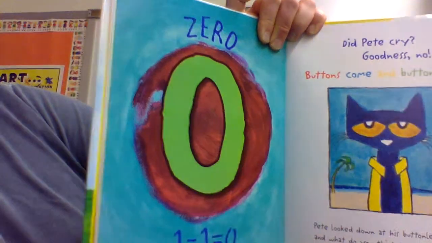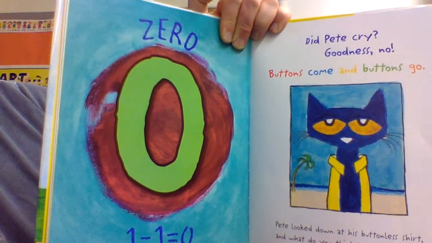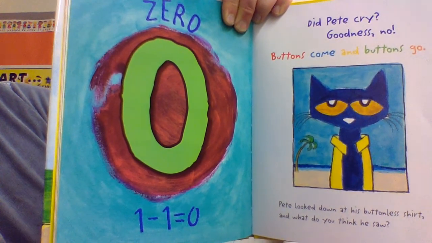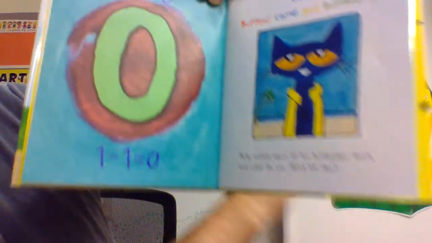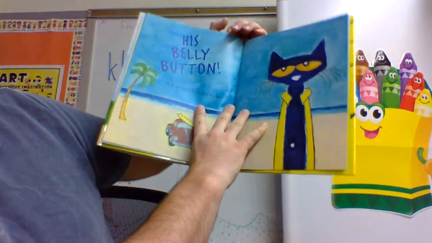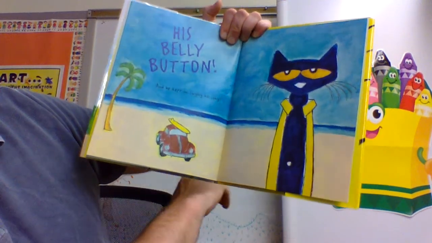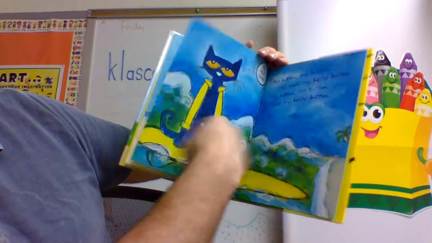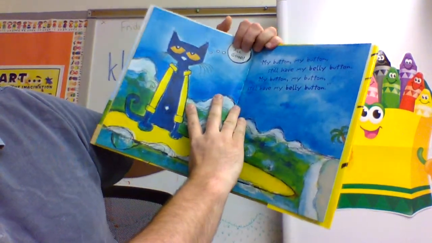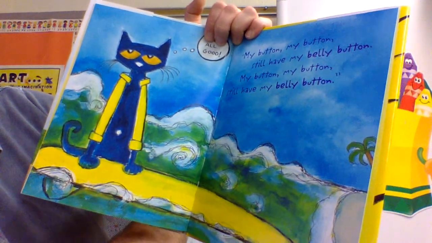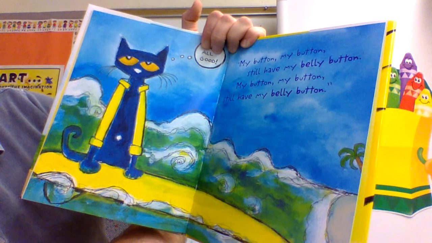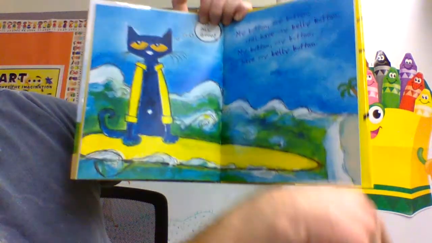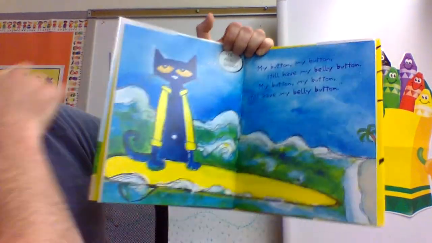Did Pete cry? Goodness, no. Buttons come and buttons go. Pete looked down at his buttonless shirt, and what do you think he saw? His belly button. And he kept on singing his song. My button, still have my belly button, my button, still have my belly button. It's all good, he says.